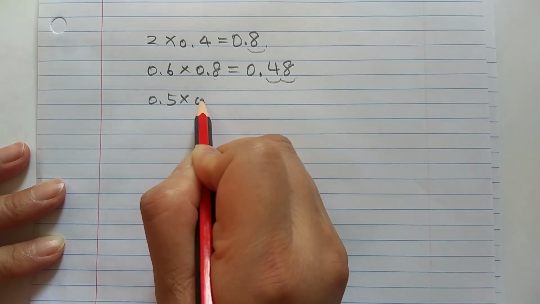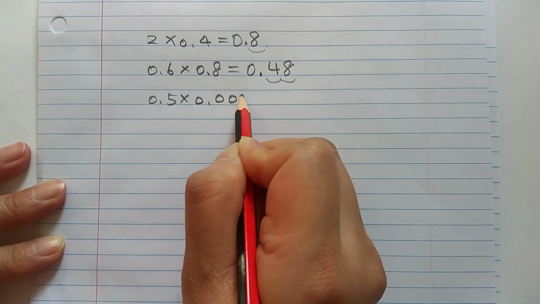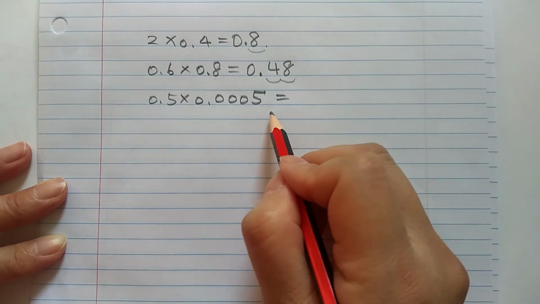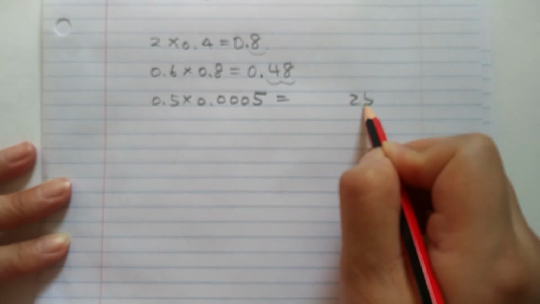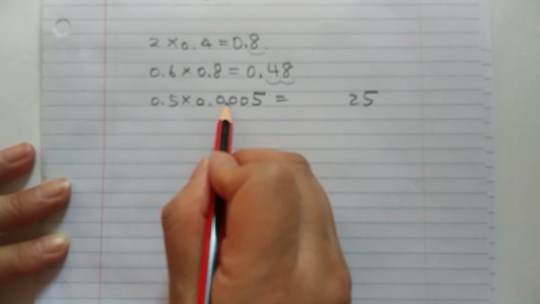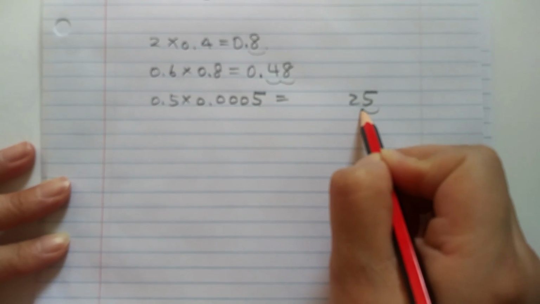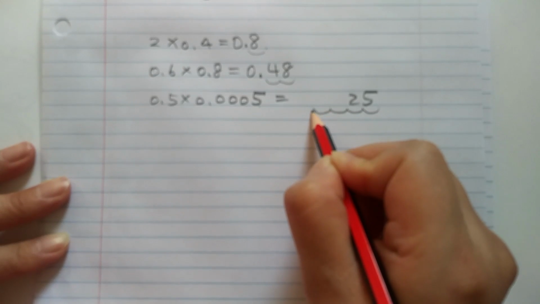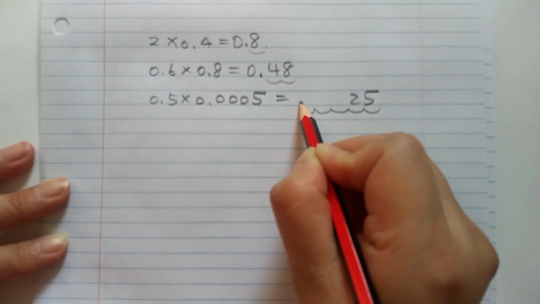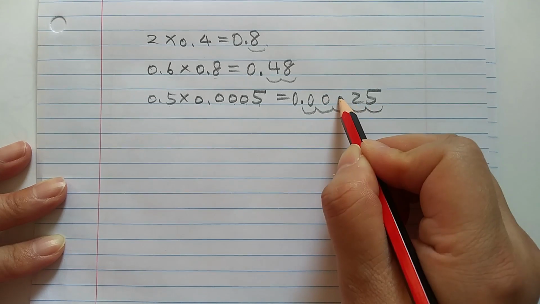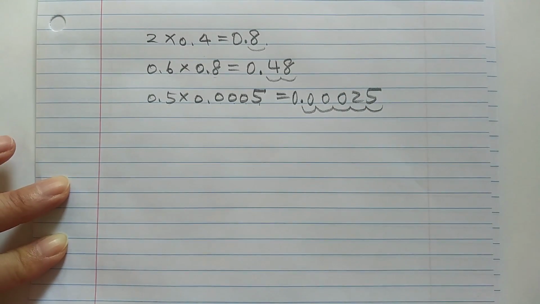0.5 times 0.0005. Okay, 5 times 5 is 25, and 1, 2, 3, 4, 5 decimal places. So 1, 2, 3, 4, 5 steps. Put the decimal point here, put 0, and fill these spaces with zeros.